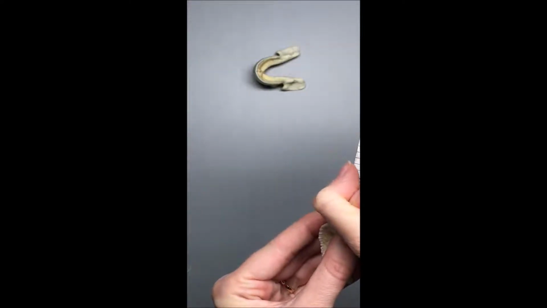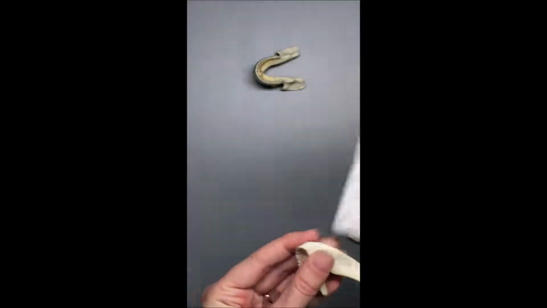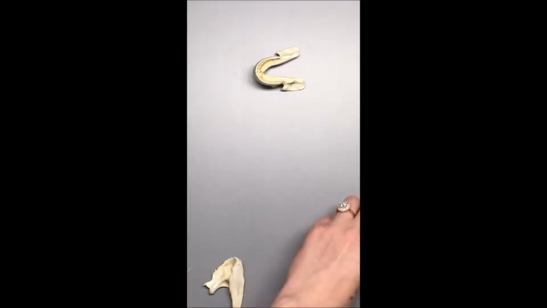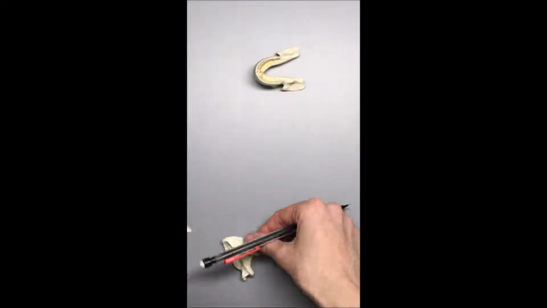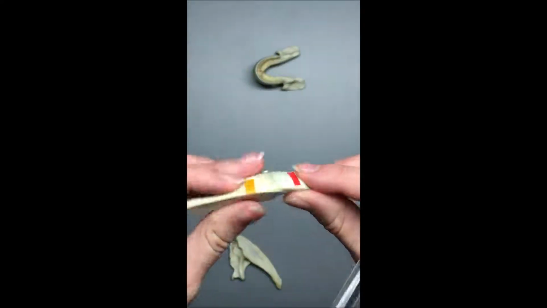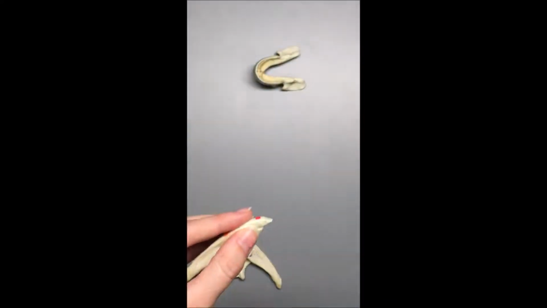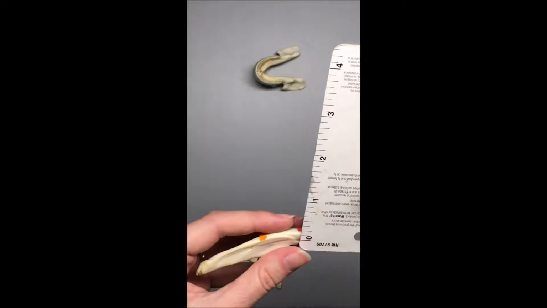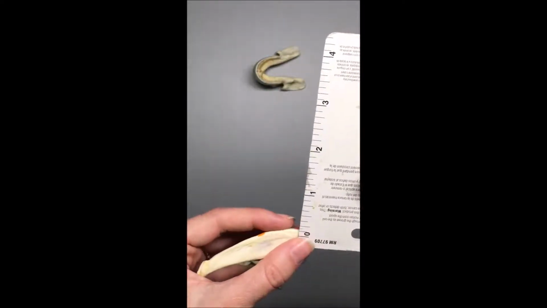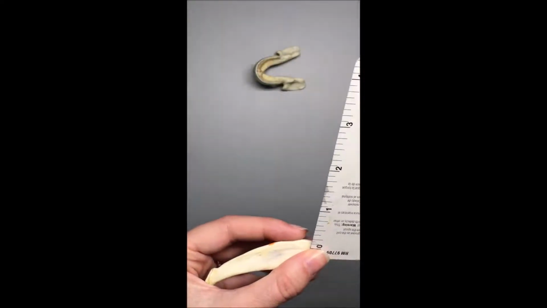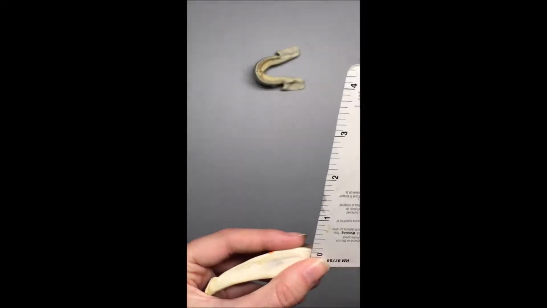Here I'm going to use red tape, and go 1/8 of an inch down. The only reason I'm measuring it like this is so when I make the same mark on the opposite one, they'll line up perfectly.